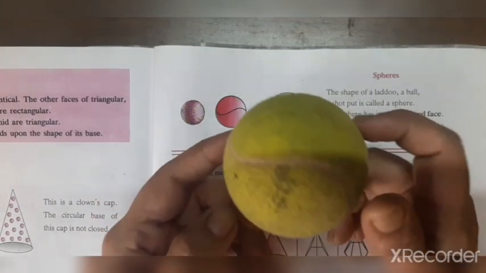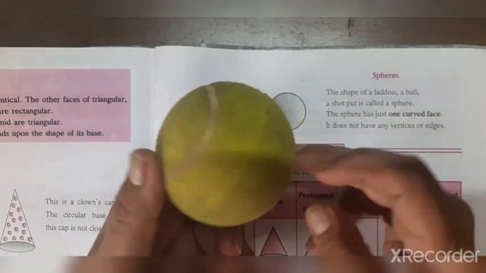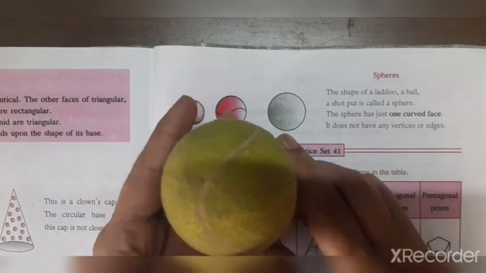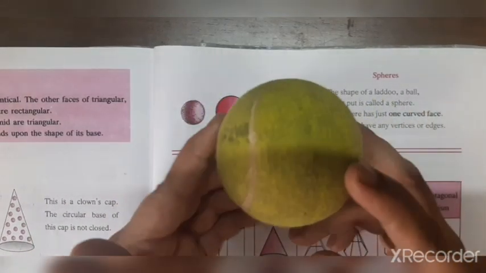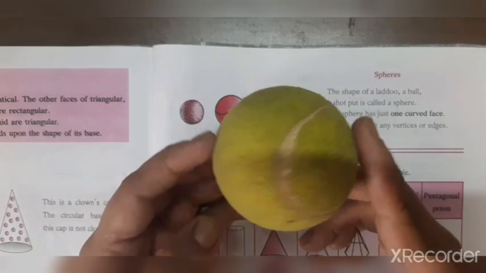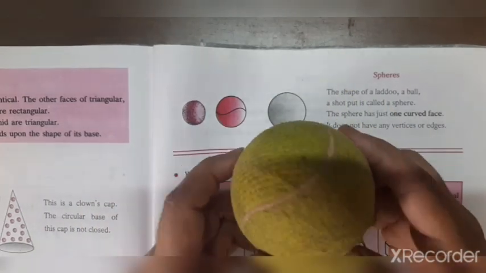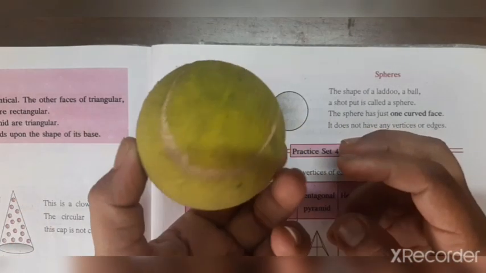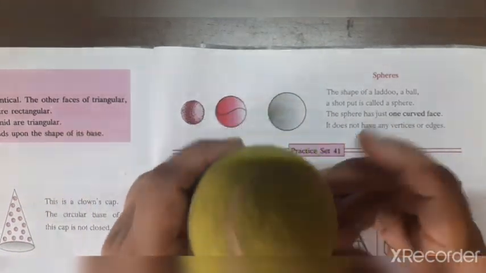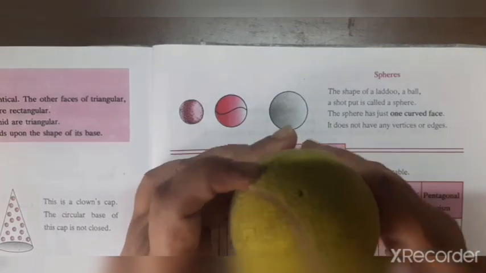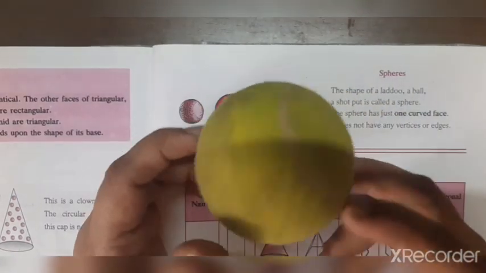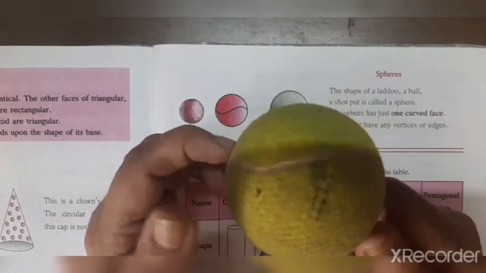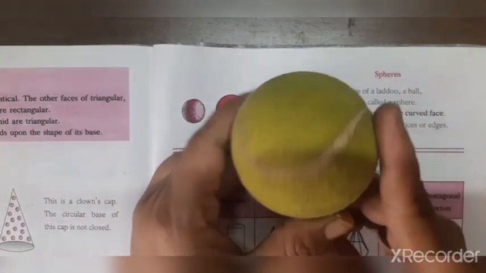And the last thing is a sphere. A ball is an example of a sphere. Okay. So if you see a sphere, it doesn't have any edge. It doesn't have any vertex. Okay. No corner points. You can see it just has a surface and that surface is also a curved surface. So it has just one curved surface. Okay. So no edge and no vertex.